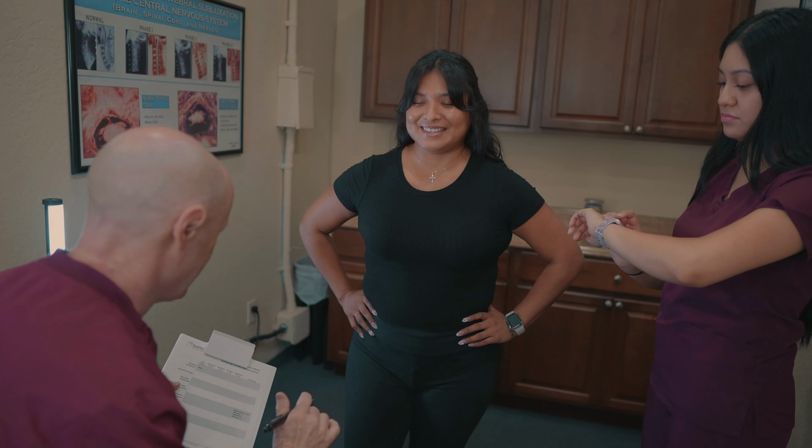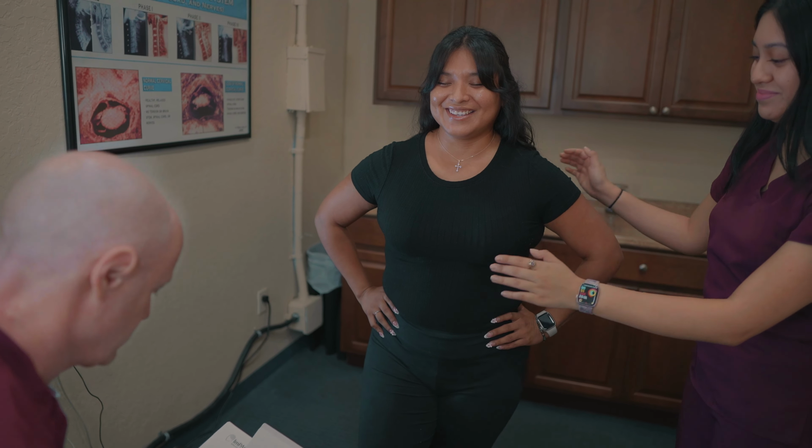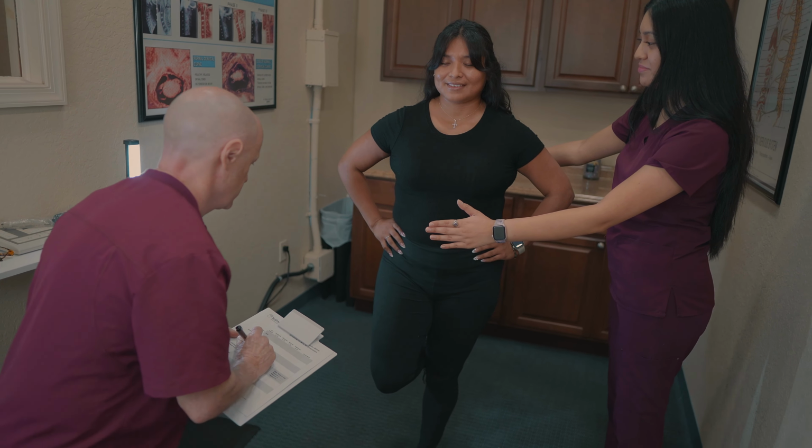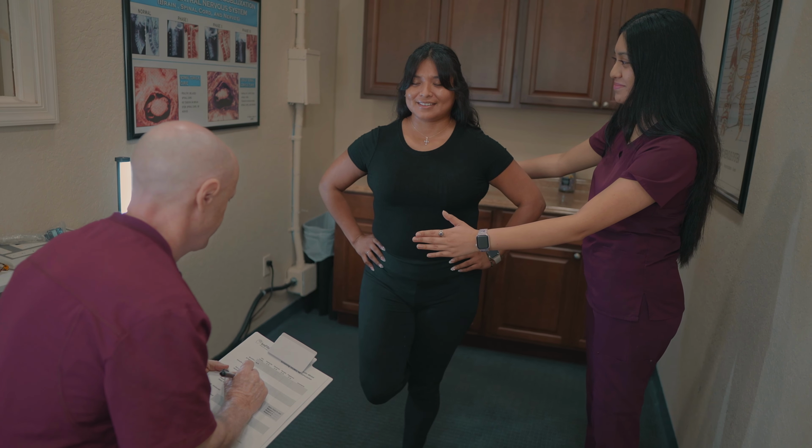Balance is a big deal when it comes to concussions. That's why we use the BESS test, or Balance Error Scoring System. This helps us measure postural stability and balance accurately. Next on the list is the VOMS test, Vestibular Oculomotor Screening. This test is fascinating because it checks how well our systems integrate balance, vision, and movement.